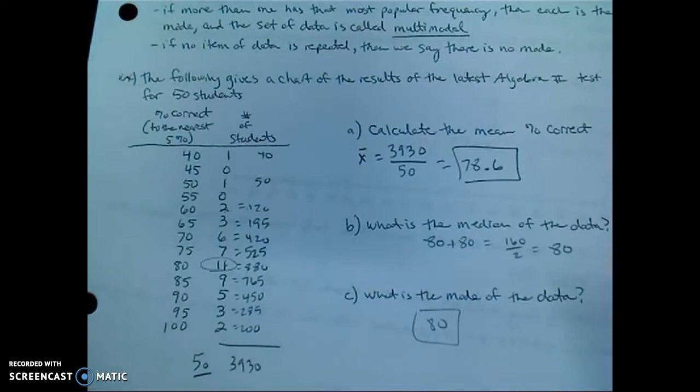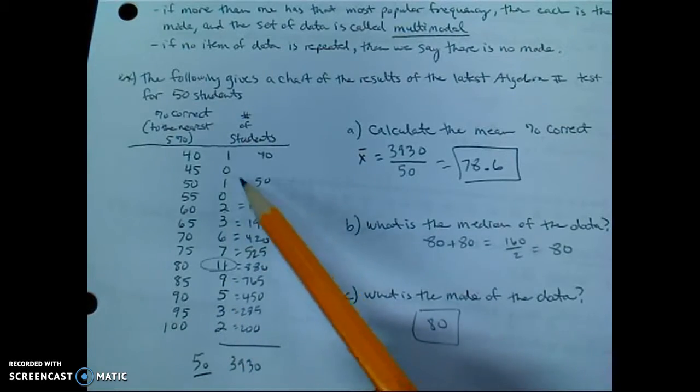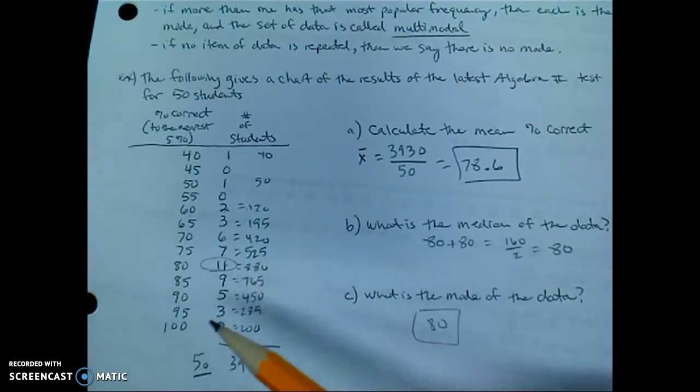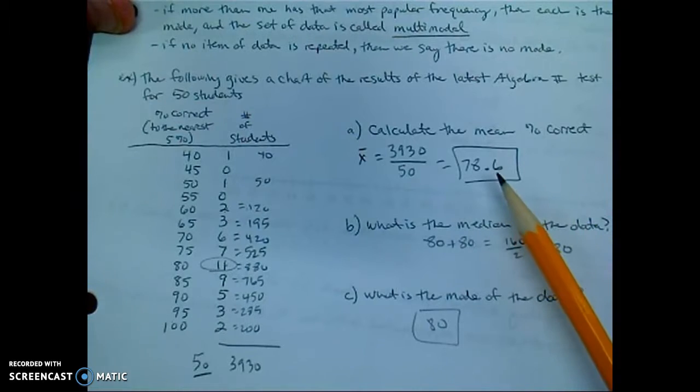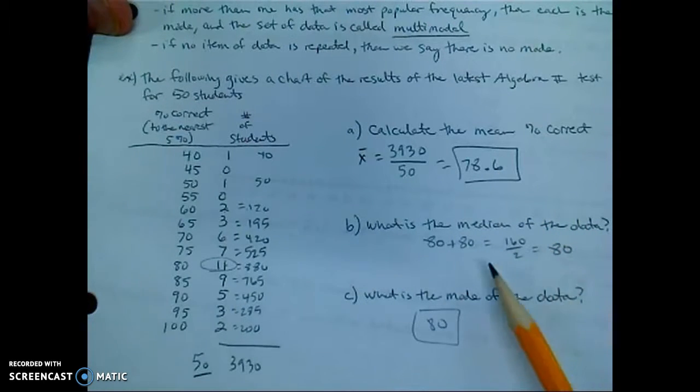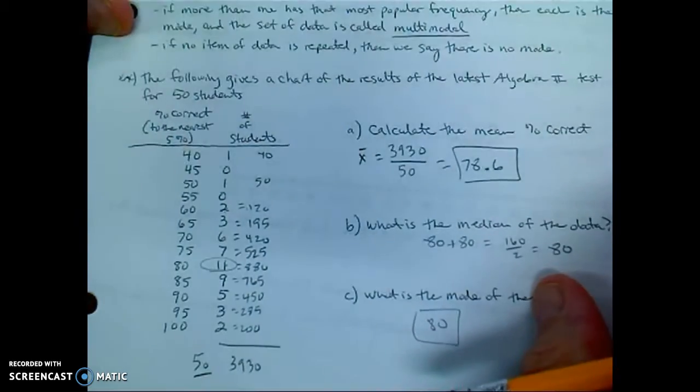And oftentimes we get asked to compare these three. Should they be all the same or close to the same? And we know that if we're dealing with situations of outliers, for instance, most of the scores were between 60 and 100, 48 of the 50, and then there were two that were a little bit lower, a 50 and a 40. So those outliers have a tendency to bring the average down. The median, though, right at 80, and the mode, are a little bit more representative of the data set.